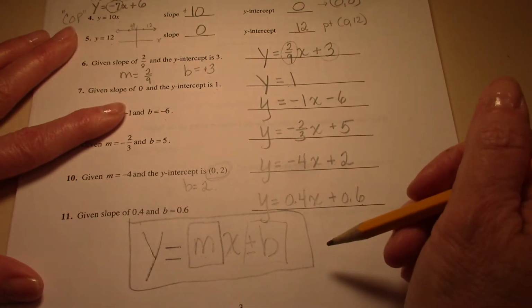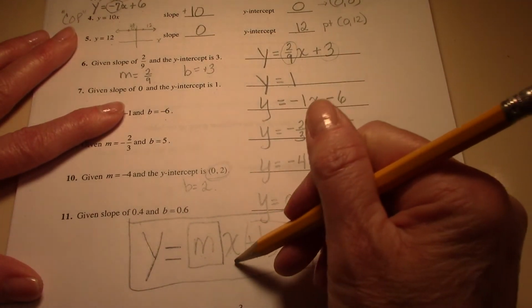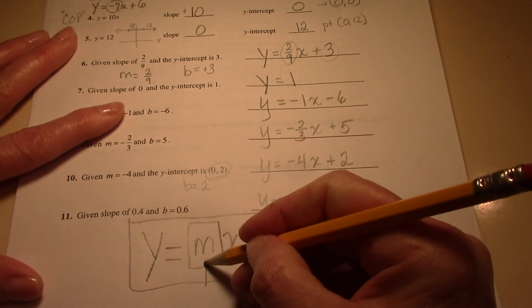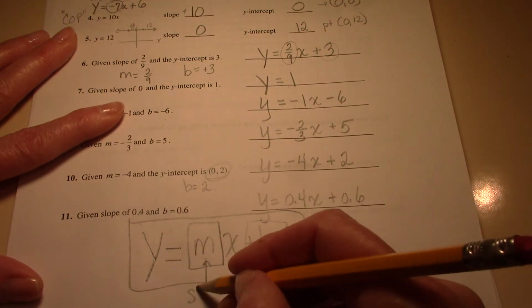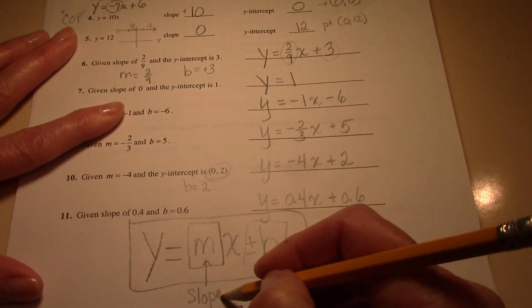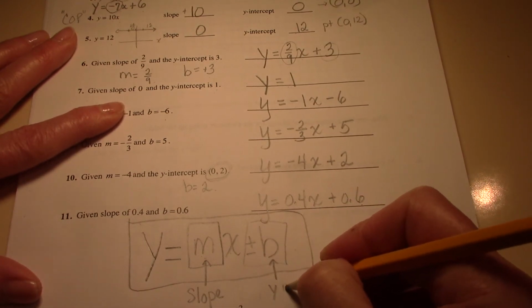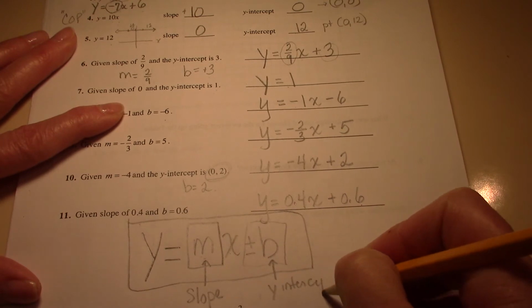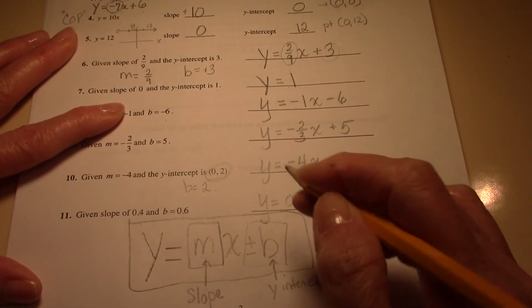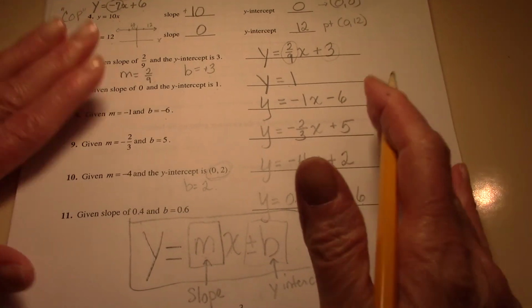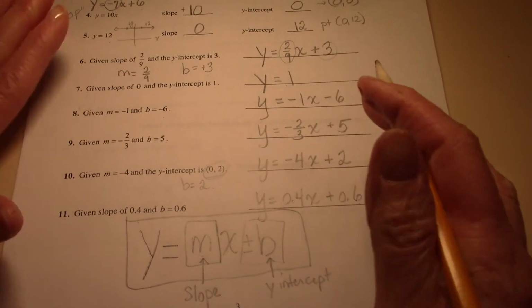This will be committed to memory. y equals mx plus b. M is called the slope or rate of change, and the b is the y-intercept, where it crosses the y-axis. Got to commit these terms and words to your brain.